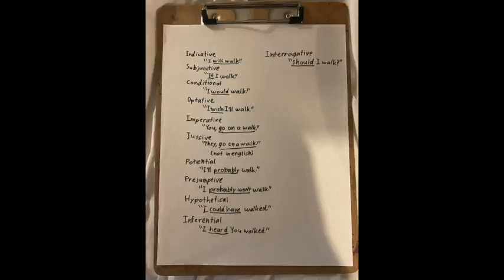Mood is how the speaker feels about the action. Indicative is when they believe in it. Subjunctive is when they doubt it. Conditional is if they believe in it, but only under certain circumstances. Optative is if they want it to be true, but doubt it. Imperative is if you're telling someone to do something. Jussive is if you're telling a third person to do something.